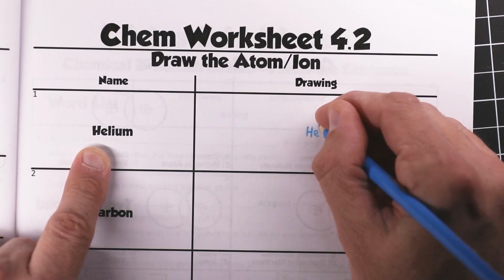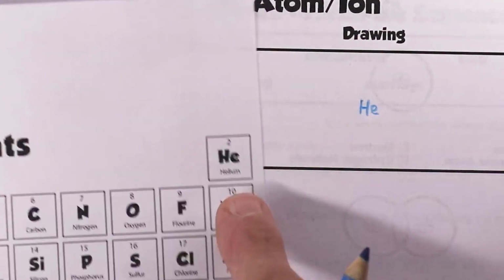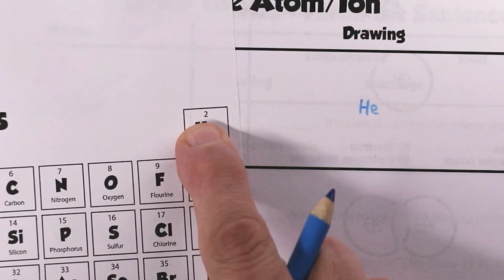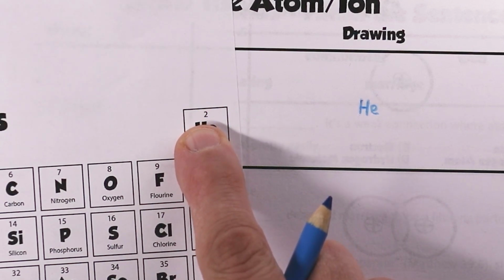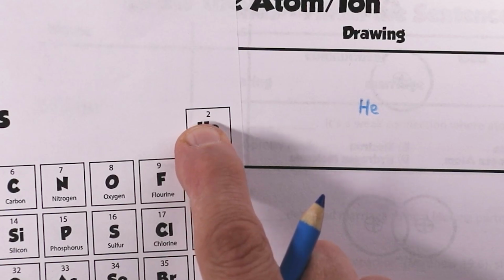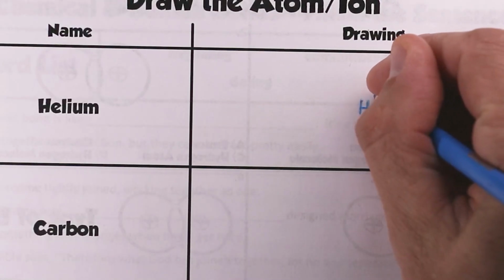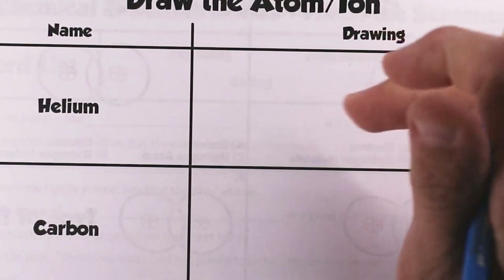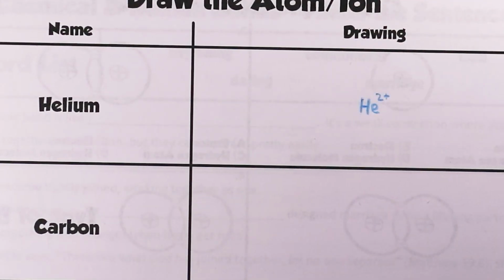So helium has 2 electrons. I know that helium has 2 electrons because it has a 2 as its atomic number. So it has 2 protons. Oh, I just said electrons, didn't I? I know that helium has 2 protons because it has a 2 as its atomic number. So I'm going to put helium 2 plus because I know it has 2 protons because of its atomic number.